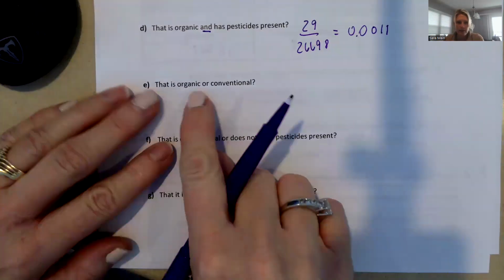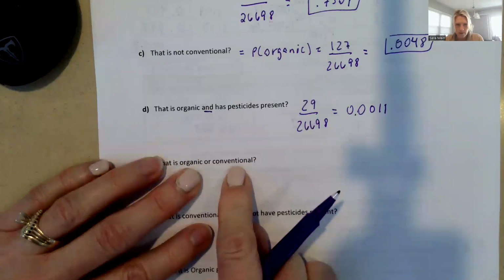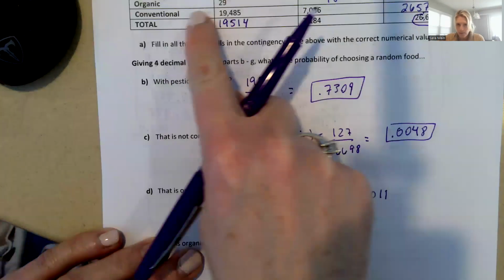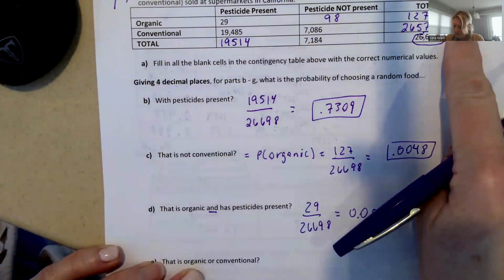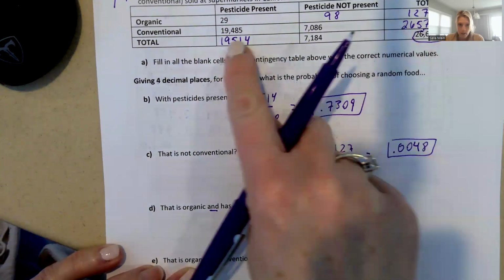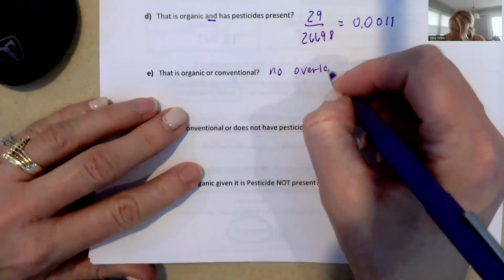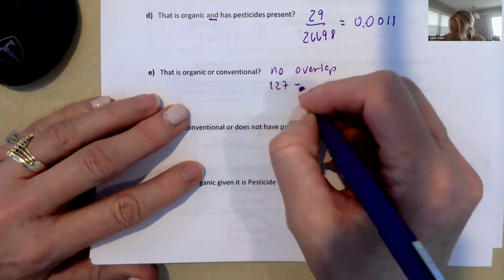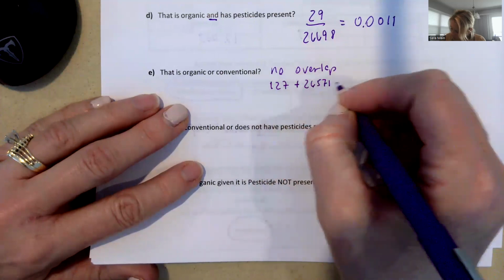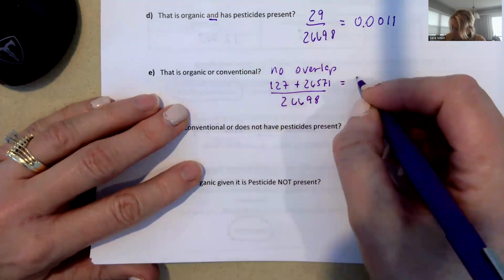E says that it is organic or conventional. So organic or conventional means it's organic, so the top row, and conventional is the second row. And so because they are mutually exclusive, you can't view them at the same time. There is no overlap, so there's no overlap to worry about there. So we can simply add the 127 plus the 26,571 out of the 26,698, and that equals 1.